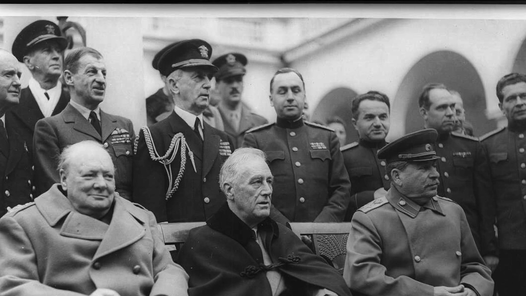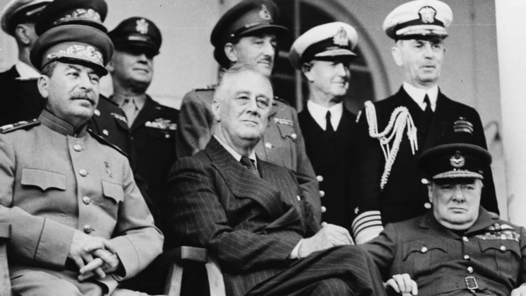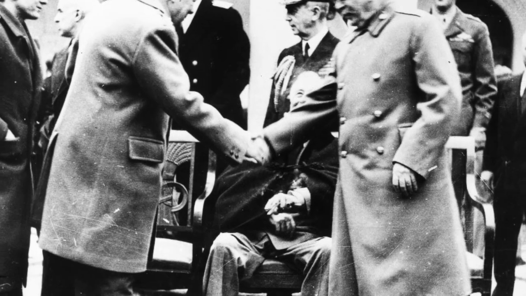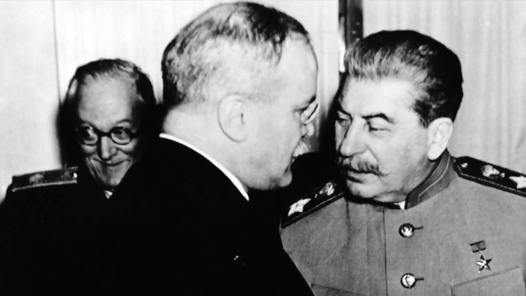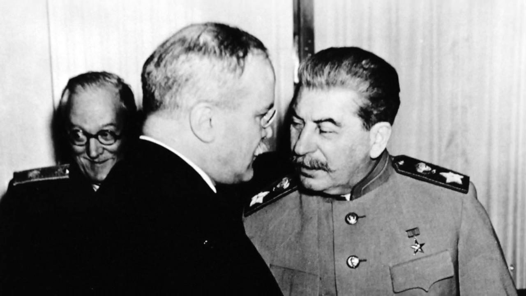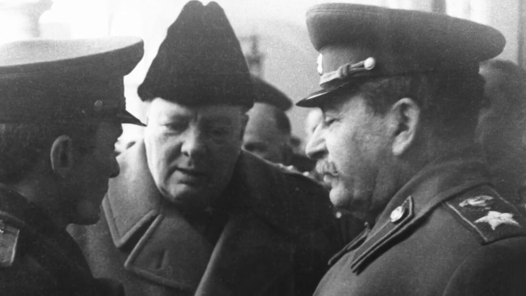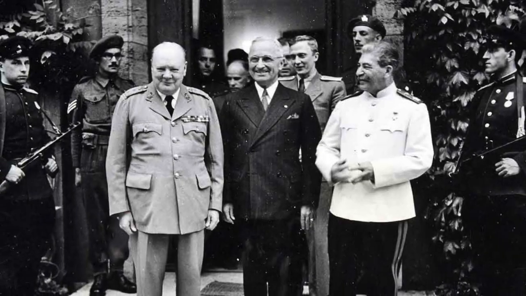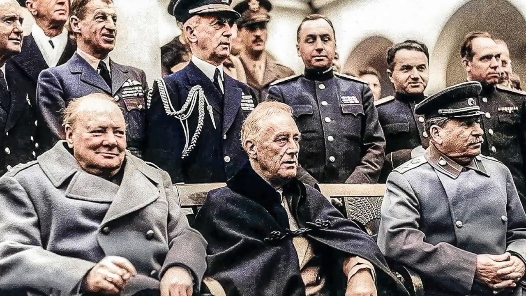In addition to European affairs, the conference dealt with the war in the Pacific. Roosevelt sought Soviet assistance in the war against Japan, recognizing that such involvement would expedite Japan's defeat and reduce American casualties. Stalin agreed to enter the war against Japan 3 months after Germany's surrender, in exchange for territorial concessions in East Asia, including the return of southern Sakhalin and the Kuril Islands.